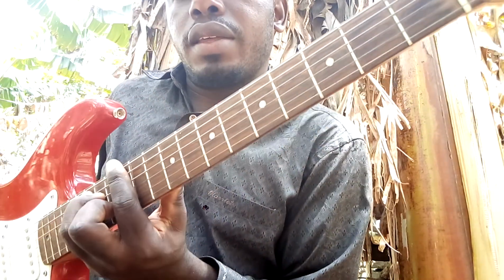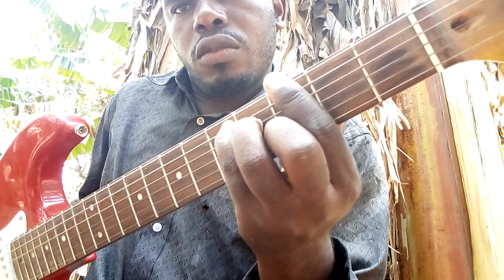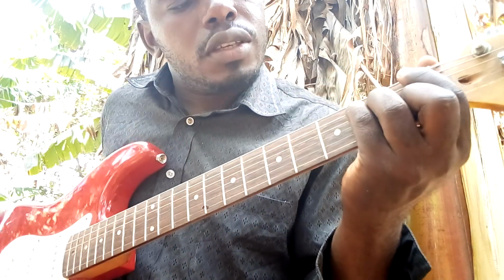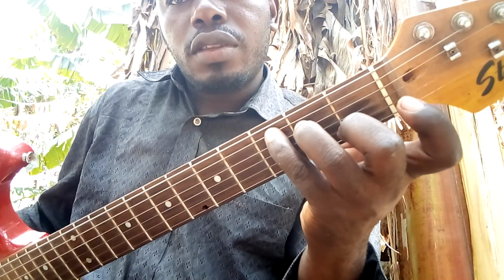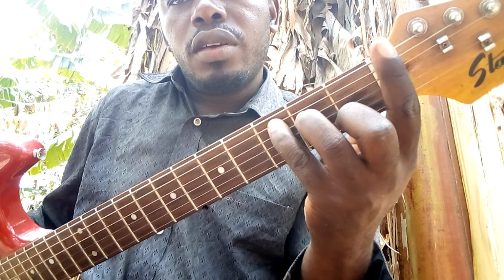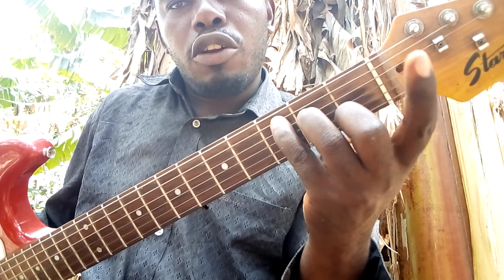If I take back the same shape all the way, I find again the C major chord playing using this finger, and this one is free, and because it is free, I don't have to use it because the nut is helping me.